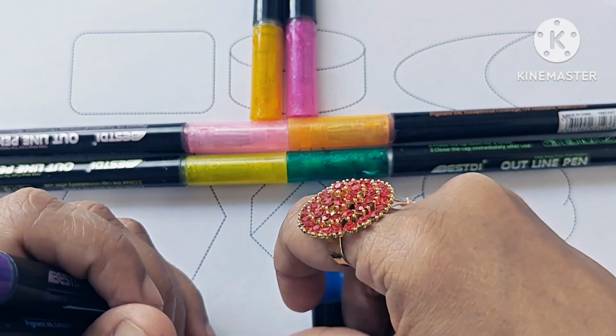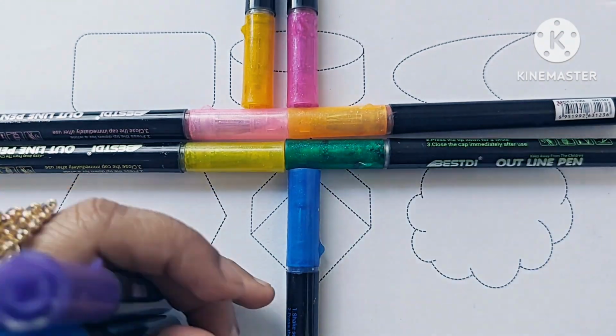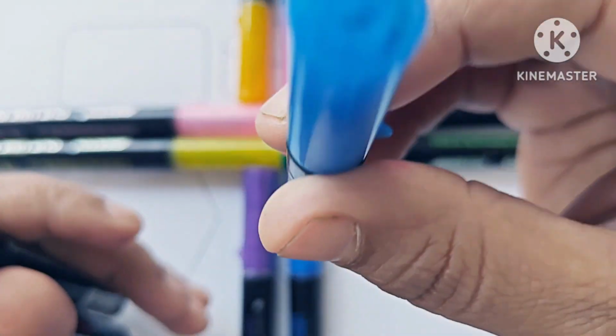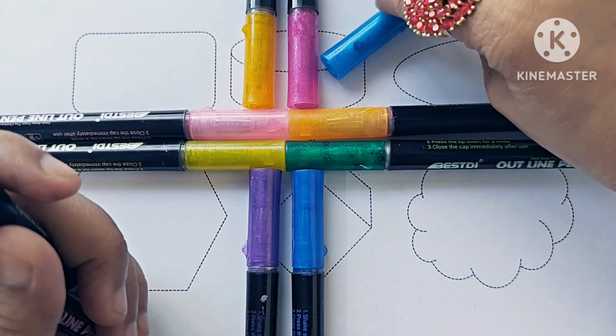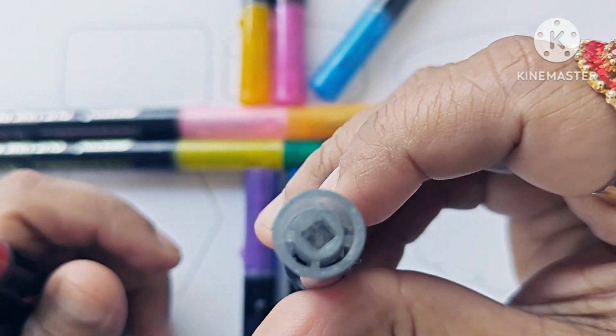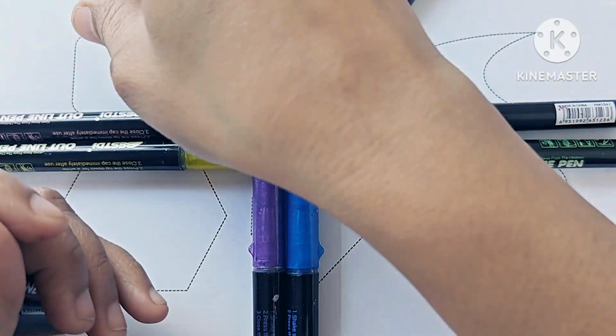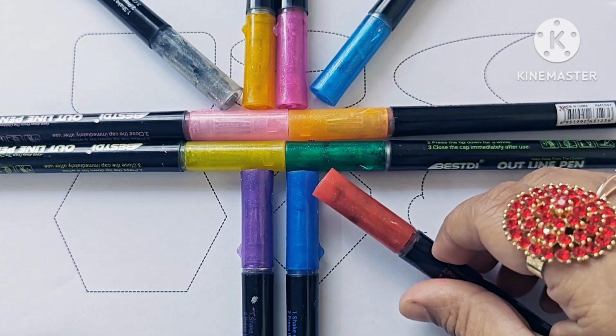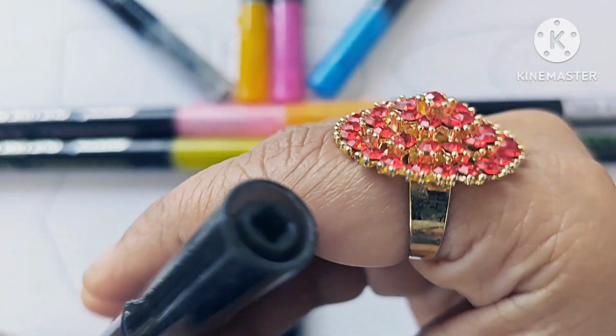Blue, purple, sky blue, grey, red color, black.